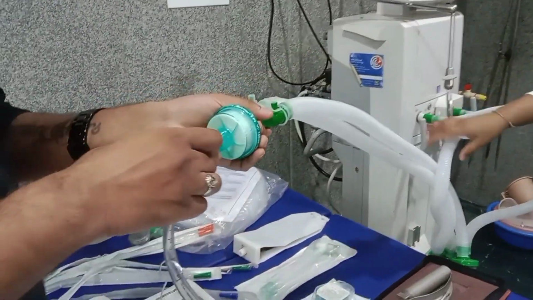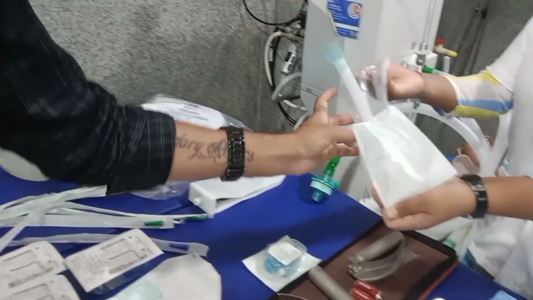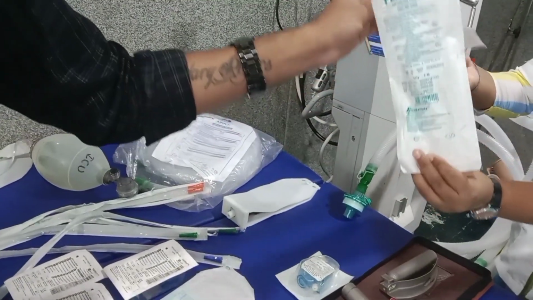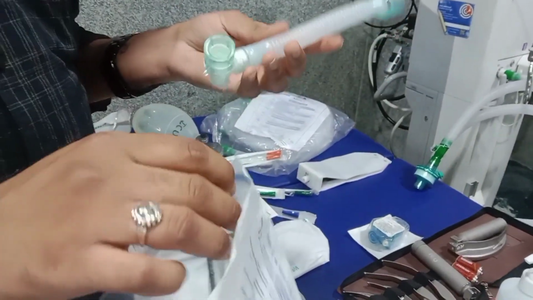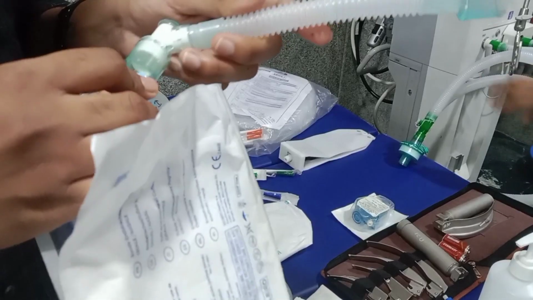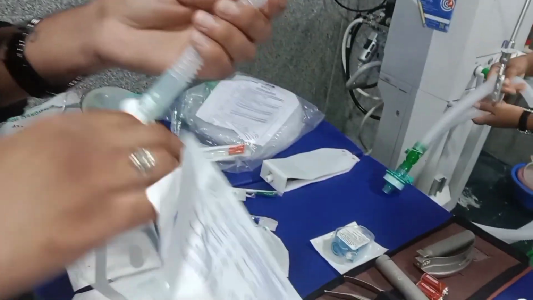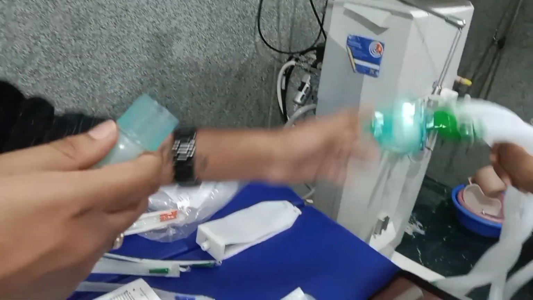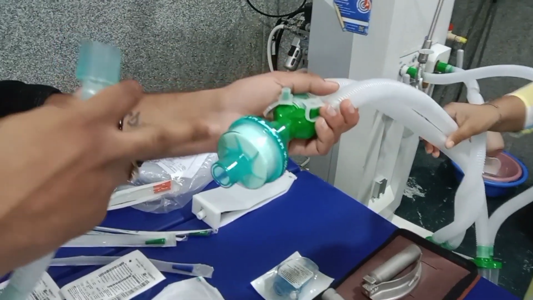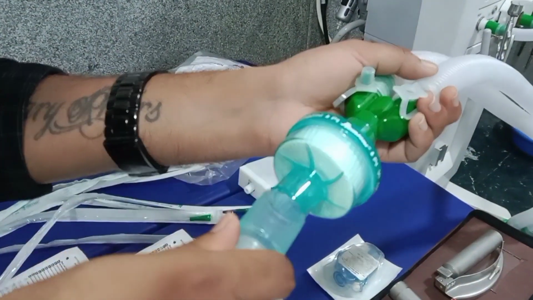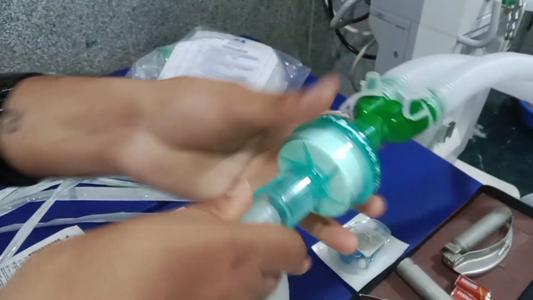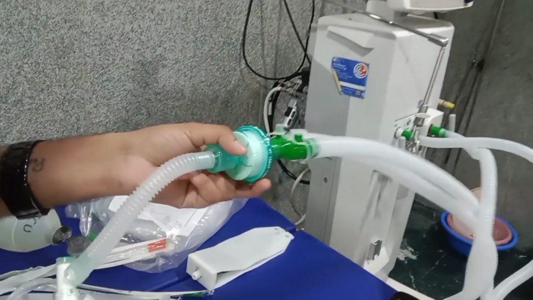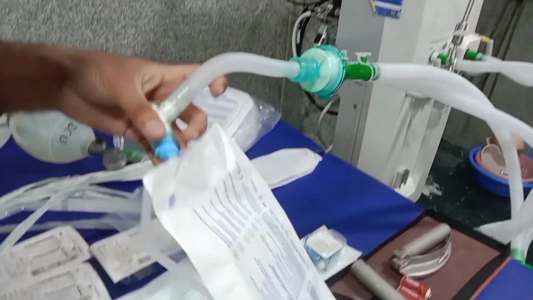So this circuit can be connected over the cath mount. Once the intubation is done, we connect the ETT to the cath mount here, and this cath mount is connected to the circuit, and the circuit should have a filter. We connect it like this, and we turn on the ventilator.